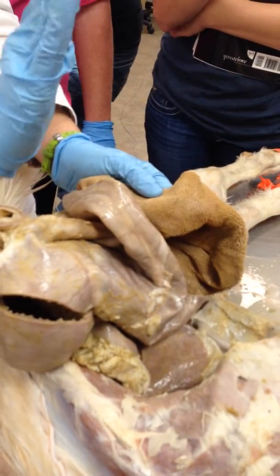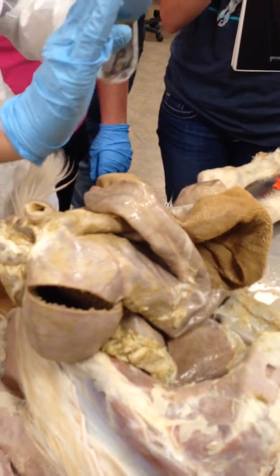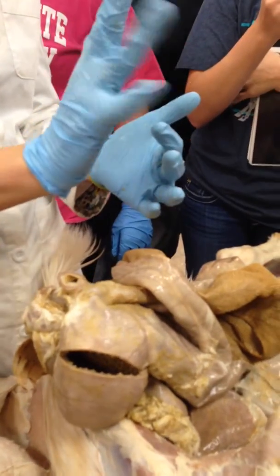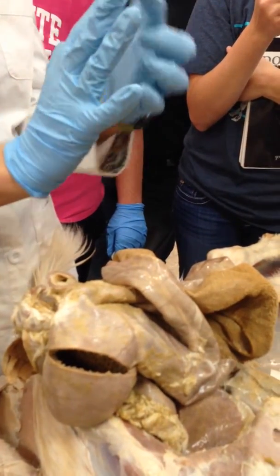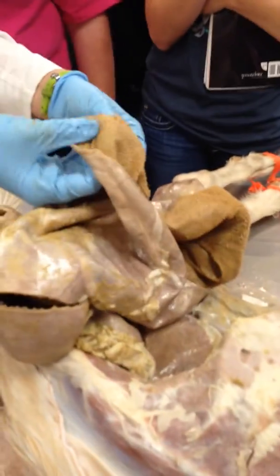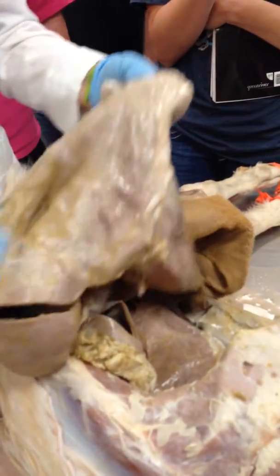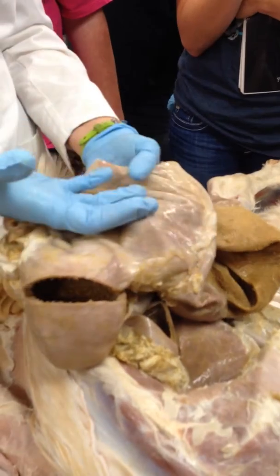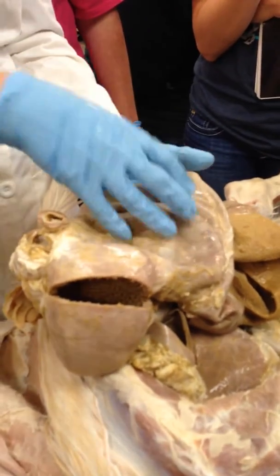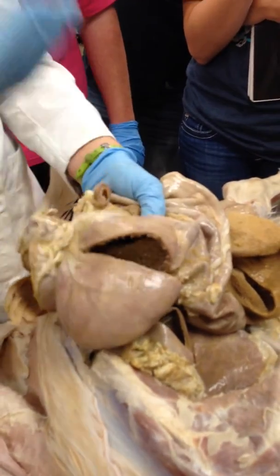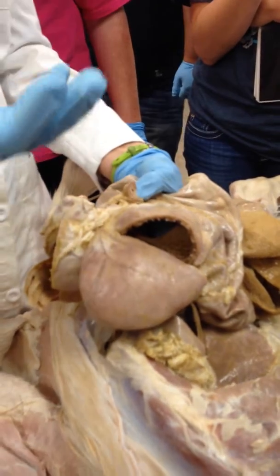So if I take my hand like this, the surface area is very small. But if I give it pili or projections, I increase the surface area. So that's the purpose of the pili, to increase surface area. In the rumen, the animal would ferment food, so break down cellulose. Then they would chew it a second time, or chew their cud again.